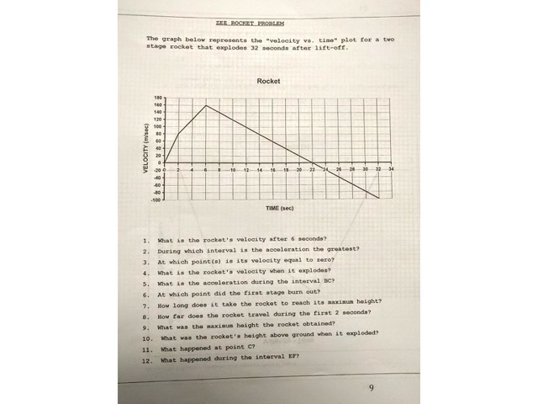So in your large packet, turn to page 9, the one that says the rocket up at the top. We're going to be doing this together, so please pause the video and attempt to do it. I will go through it 1 through 12 in order, so if you get stuck on one, come back to the video. But try it first.